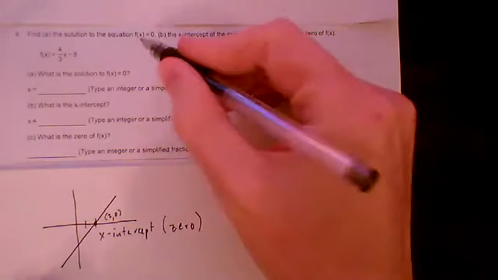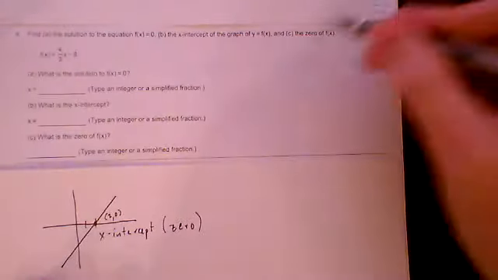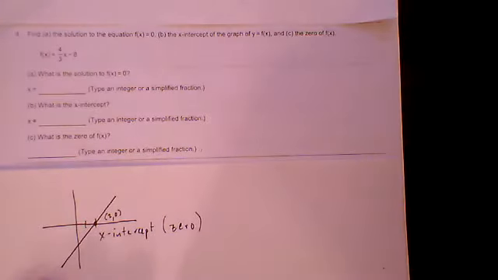So all 3 of these questions are really asking us the same thing. F of x equals 0 is the point where we cross our x-axis. The x-intercept of the graph, still the point where we cross our x-axis. And the 0 of f of x, still the point where we cross the x-axis. You want to be comfortable with any of those phrases. They all mean exactly the same thing. We use them interchangeably. Okay, so let's look at this question and solve it.